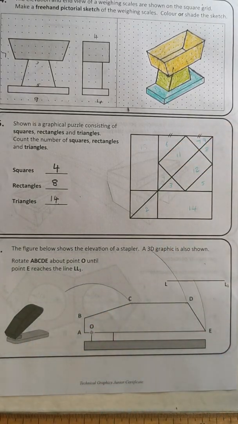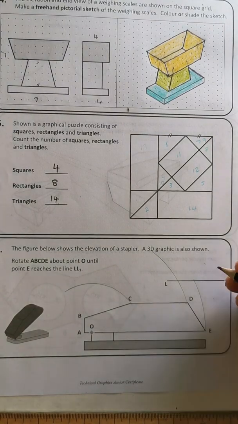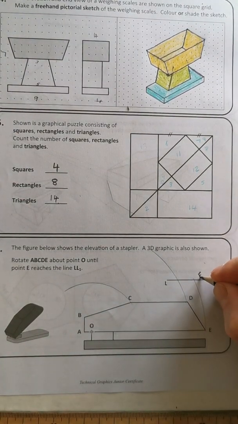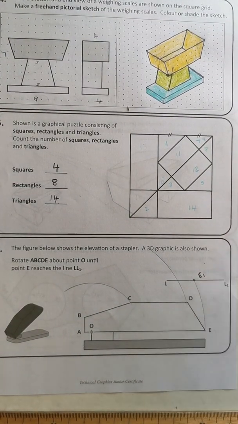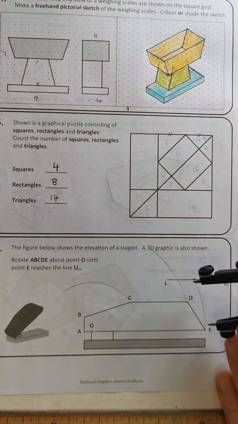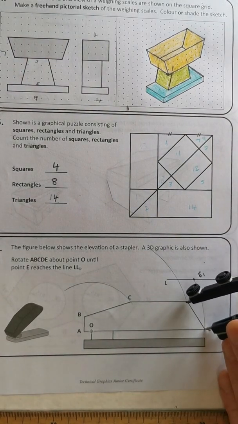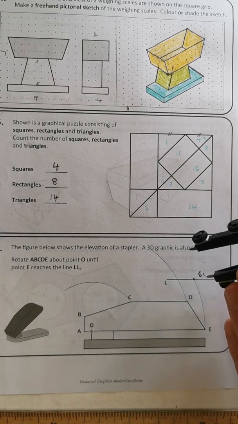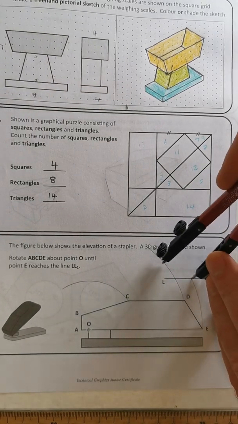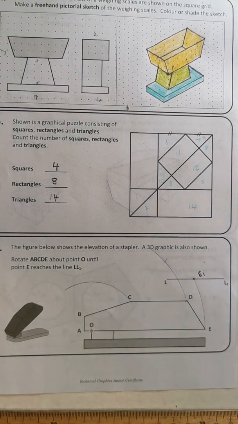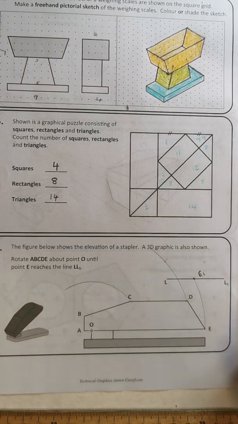Okay, so if this is the new position for E, we'll call it E1. So D must be that far from E, because the size doesn't change. So that's our first line here.